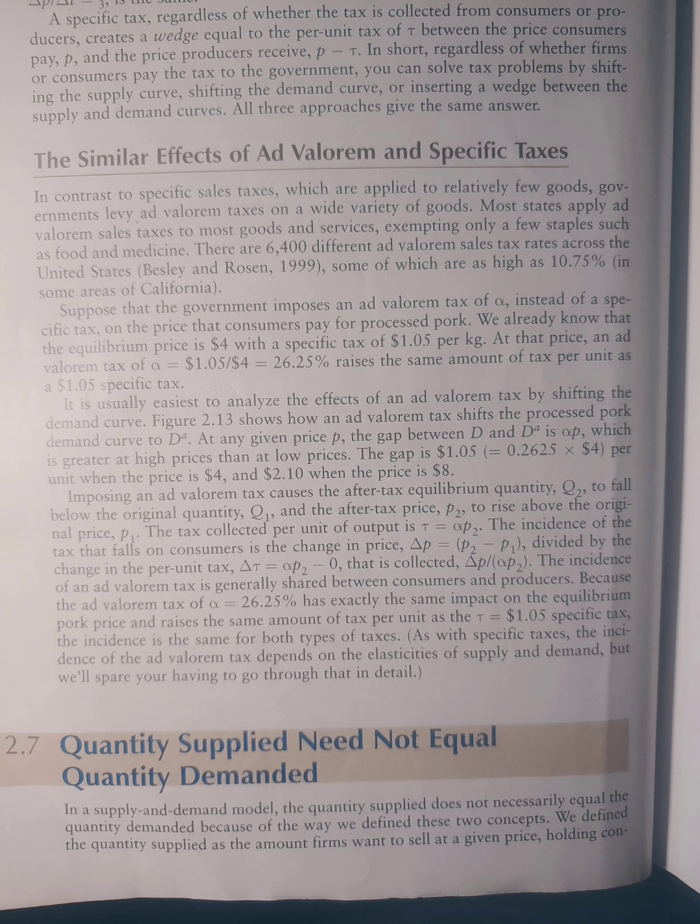The incidence of an ad valorem tax is generally shared between consumers and producers, because the ad valorem tax of α = 26.25% has exactly the same impact on the equilibrium pork price and raises the same amount of tax per unit as the τ = $1.05 specific tax. The incidence is the same for both types of taxes.